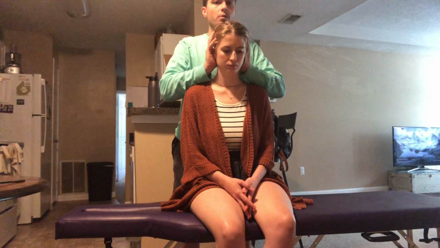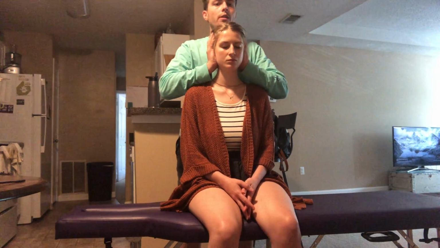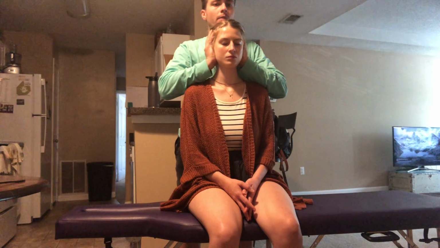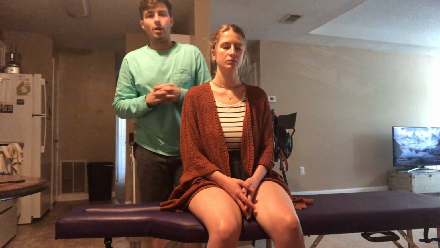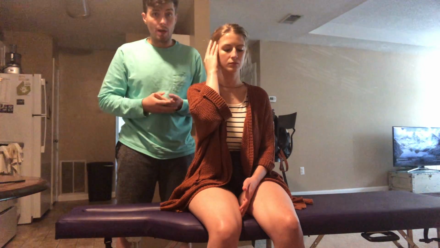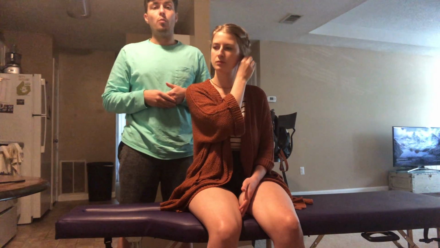For cervical distraction, I'm going to contact right underneath the patient's mastoid. I'm going to lift up gently on the head. For cervical distraction, the positive would be decrease in either that local or radiating pain, and so in localized pain it would be facet pathology without nerve root entrapment, and in radiating pain it would be facet pathology with nerve compression. And so from there we're going to move on to the Roos test.